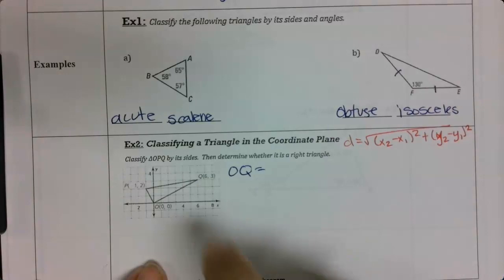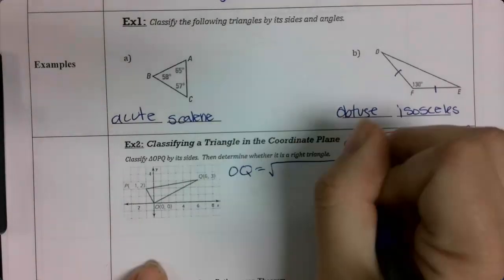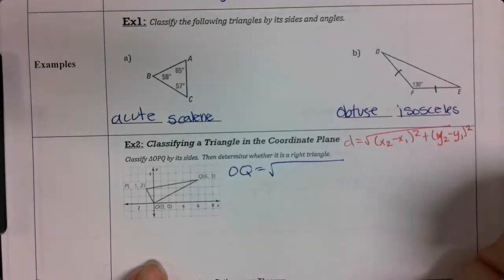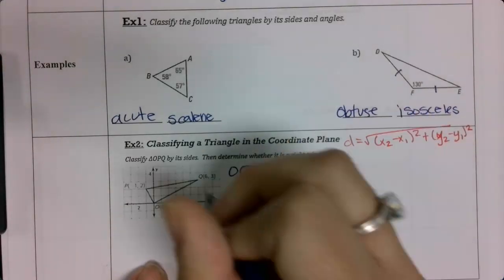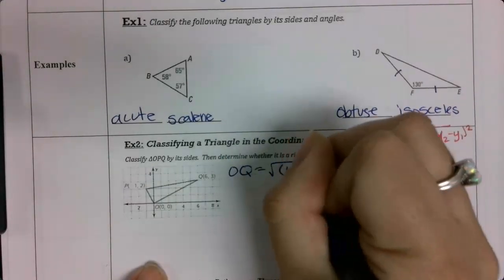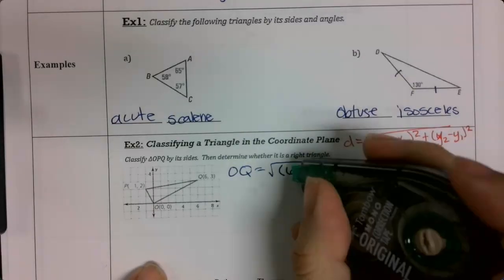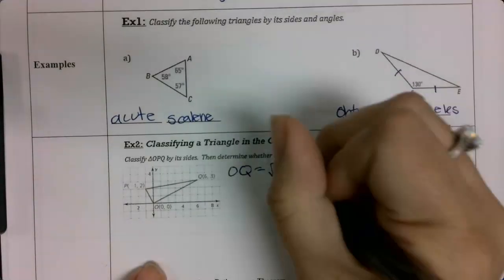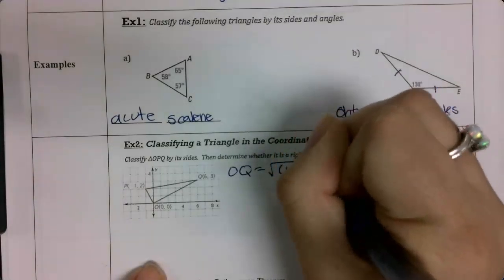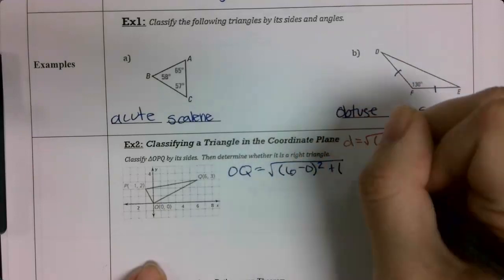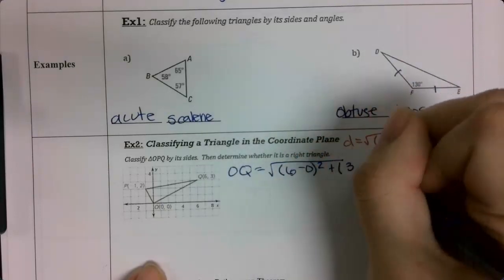So I'm going to plug those values in for x sub 2 and x sub 1. So x sub 2 is going to be my Q x value. And then x sub 1 is going to be my O. Y sub 2 is going to be my Q value.